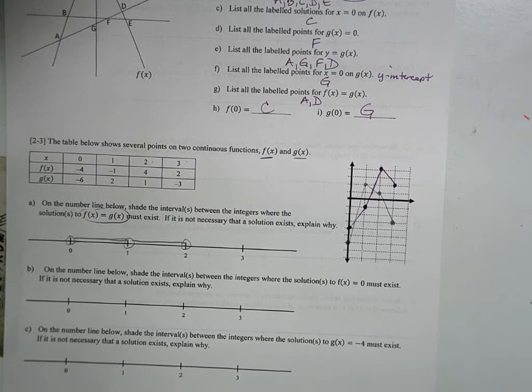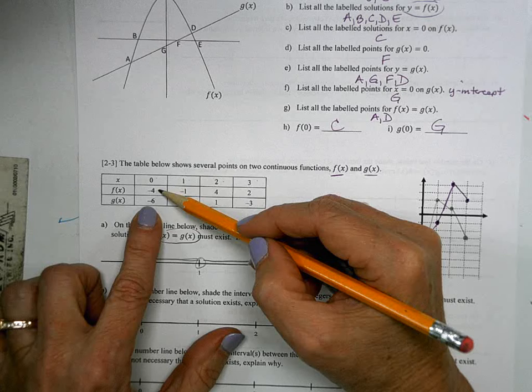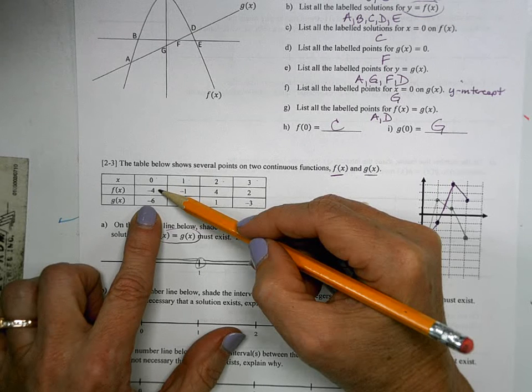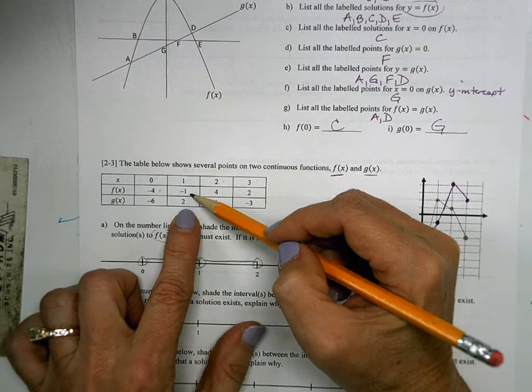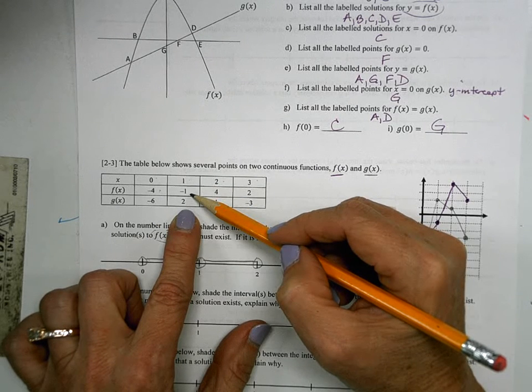Okay, now, before we go on to the next one, I'd like for us to figure out a way, how could I, just by looking at the table, know that F and G had to cross? Look at the y values. F was at negative 4, G was at negative 6 when they were at 0. Okay, when they went to 1, F went to negative 1 and G went to 2. How could I have told from that information that they had to cross?